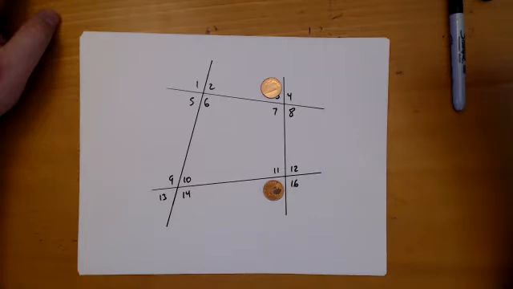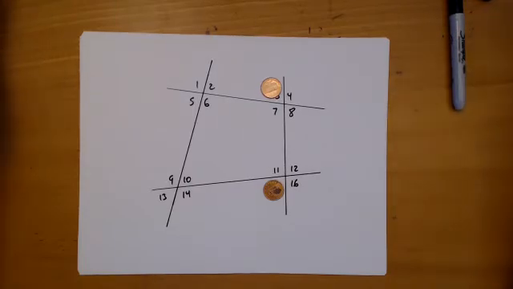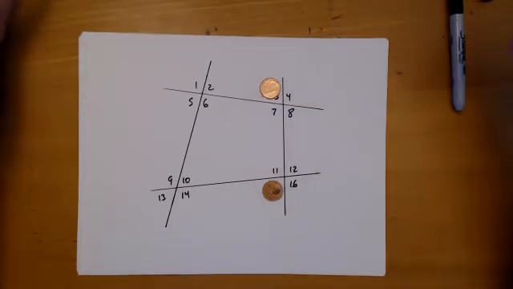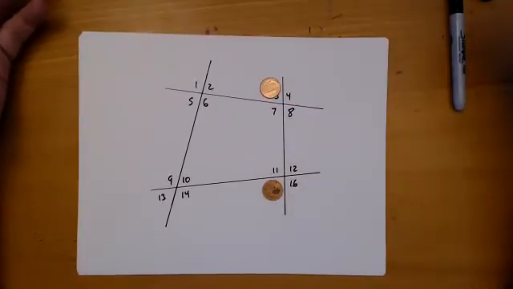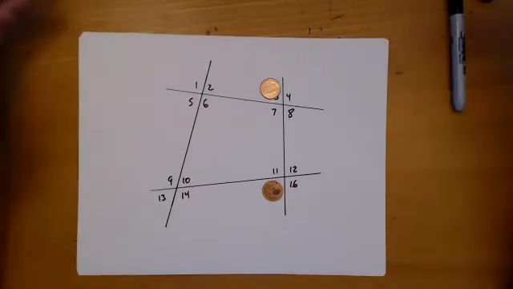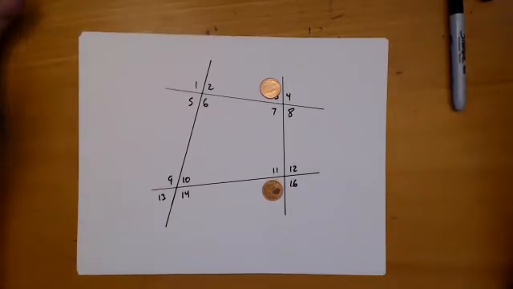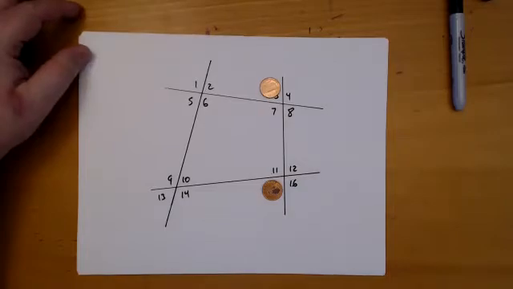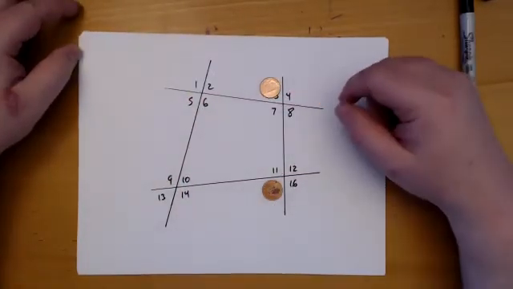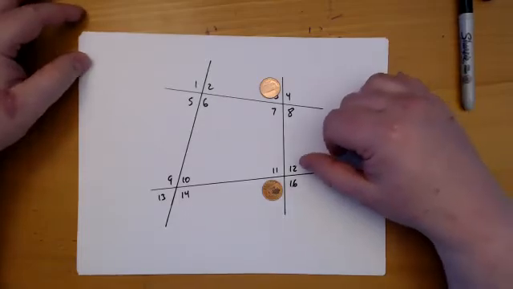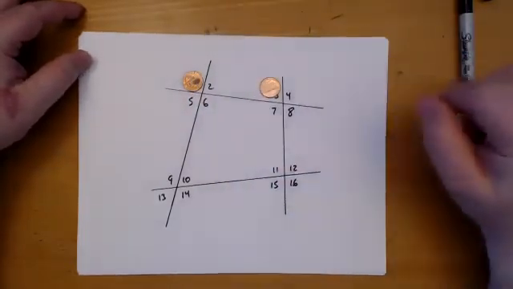Okay, good answers. And I like the fact that people are using different names. You know, I mean, these are same side. You could call them same side exterior, or you could call them consecutive exterior. Okay, either one is fine with me. Okay, all right, that's great. All right, so they are on the same side of the line and they are on the outside, so they're exterior. Okay, good, good, good. What about those?